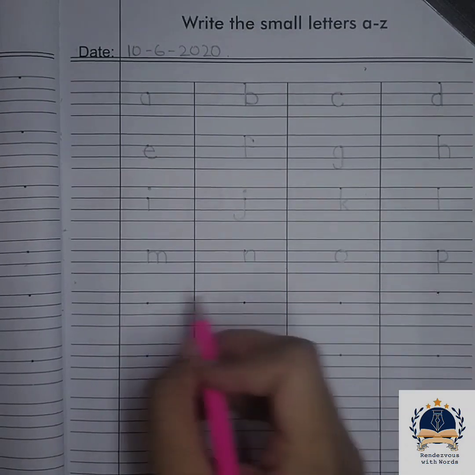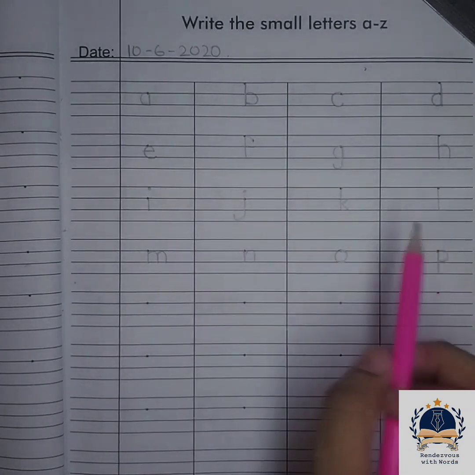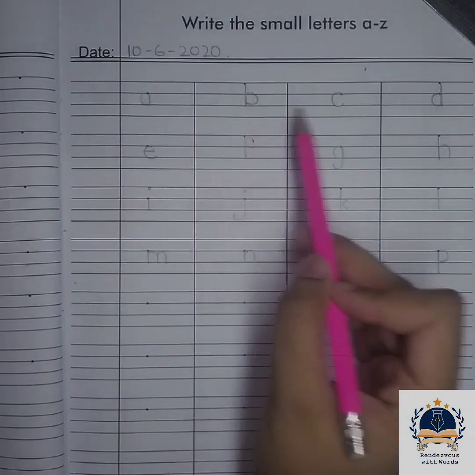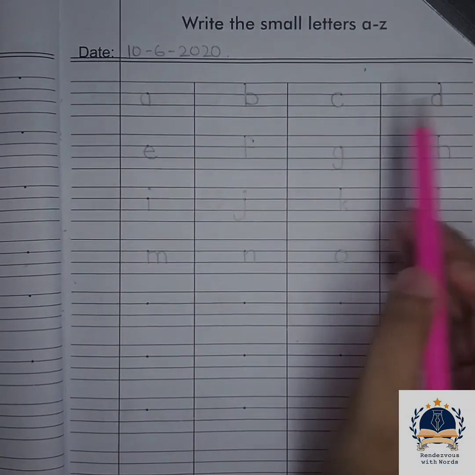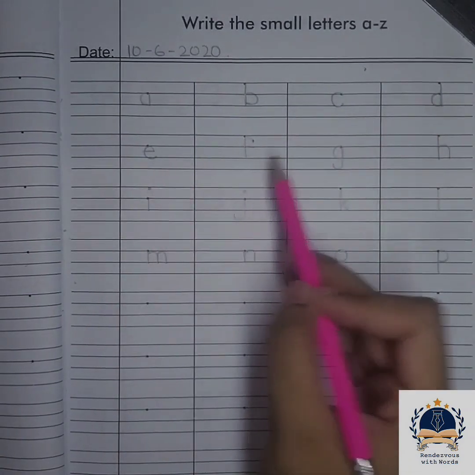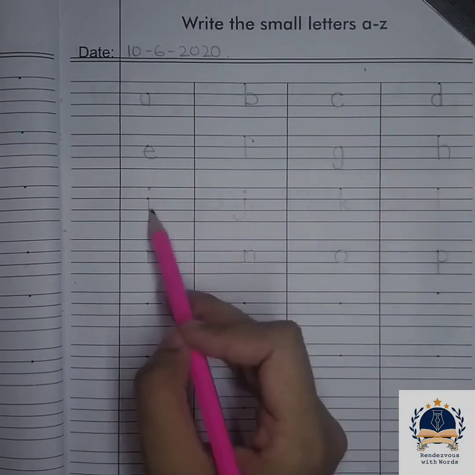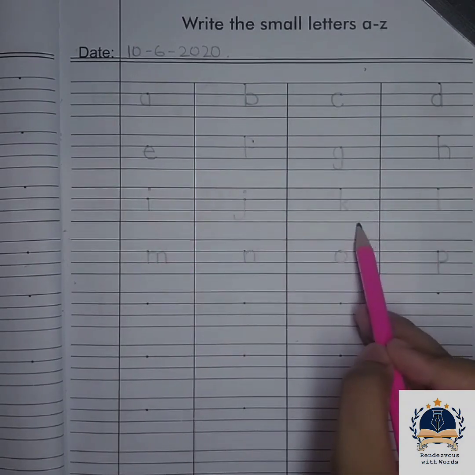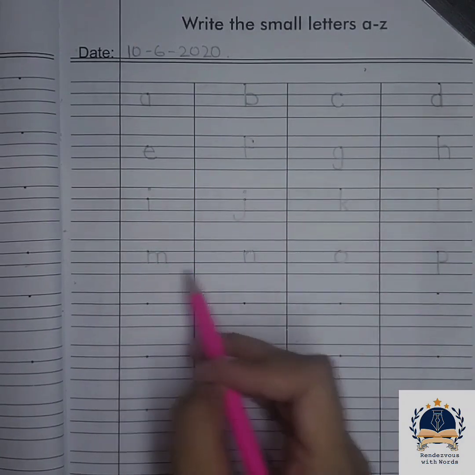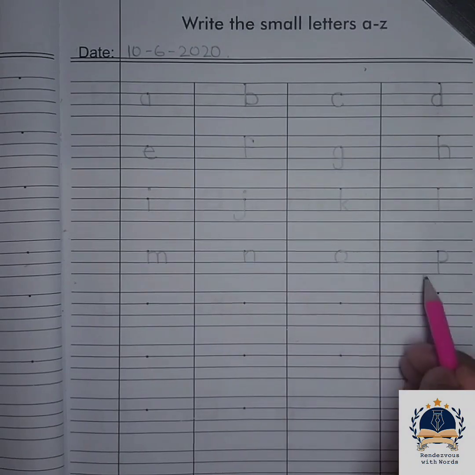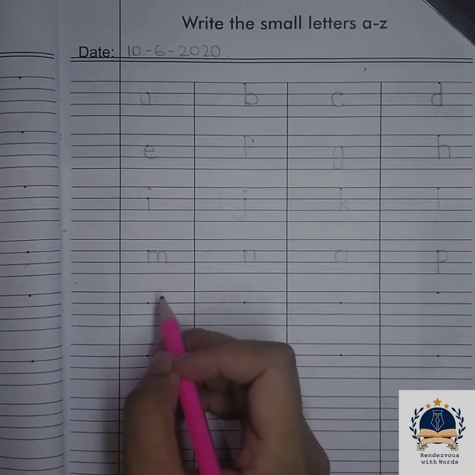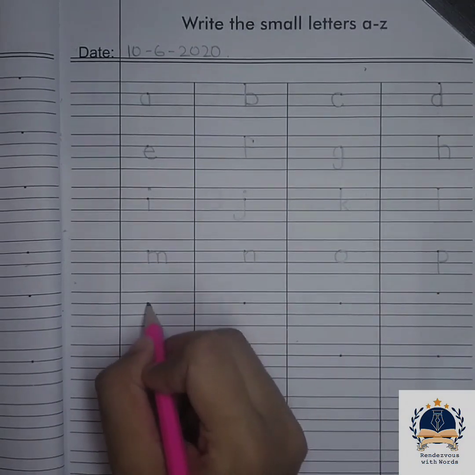What comes after P? Let's check. A, B, C, D, E, F, G, H, I, J, K, L, M, N, O, P, Q. Qua. Start from the fatty dot.